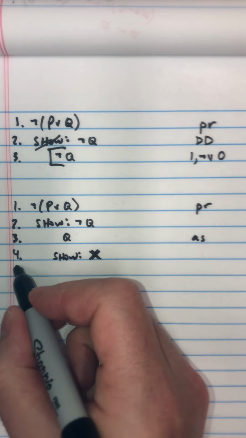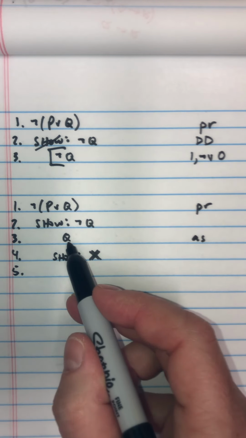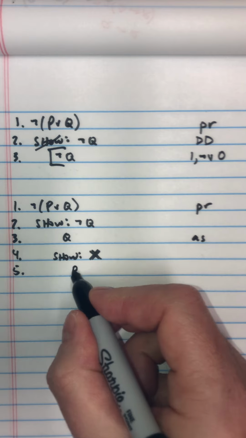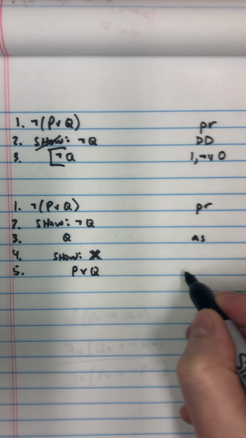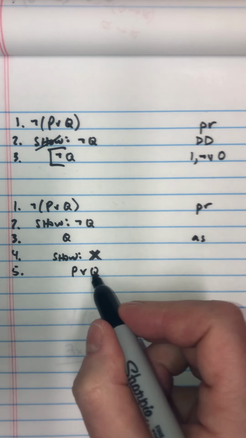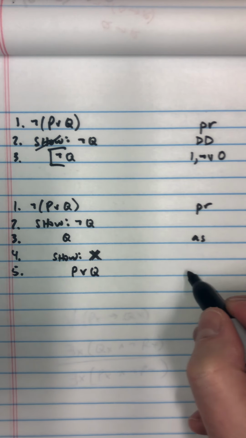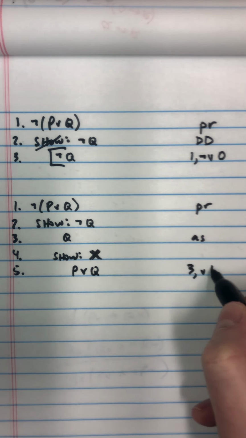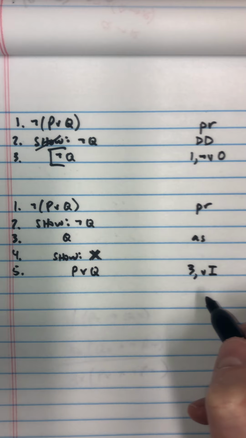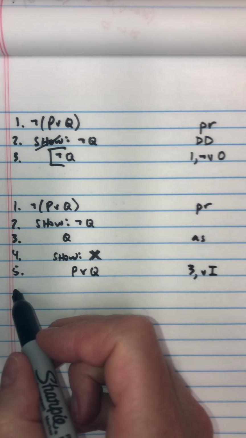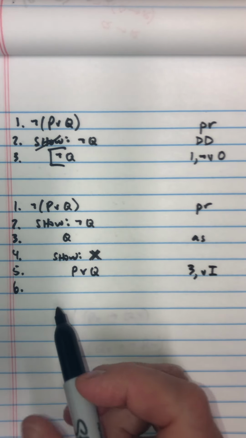Well, here's the basic idea. We know that Q is true. So from or in, we know that P or Q. That is, we know that anything or Q is true. That comes from line 3 by or in. If that's confusing, go ahead and look again at the or in rule and make sure you understand why that is. But now look, we've got a contradiction.